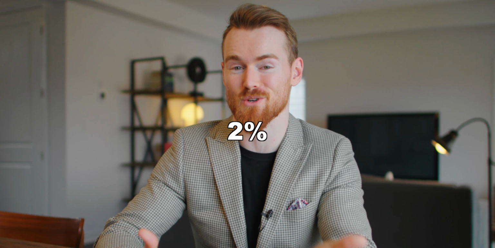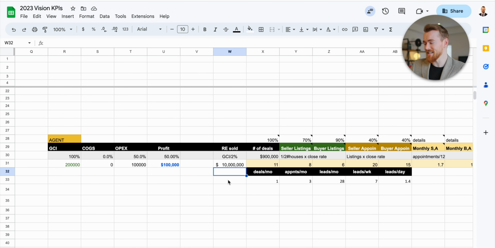To use a nice conservative number, it should be a whole lot higher, okay? But let's say it's 2%, then you need to sell $10 million worth of real estate in order for you to make 200,000 GCI where you get to keep 100. Now the question should be, well, how many houses is $10 million worth of real estate? I've broken that down for you as well.